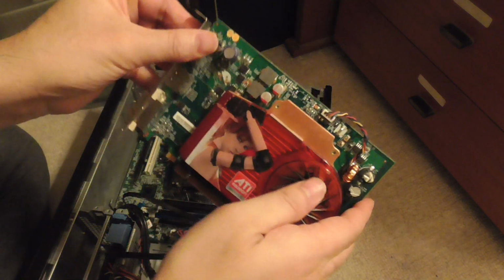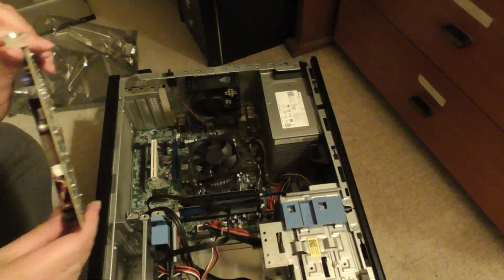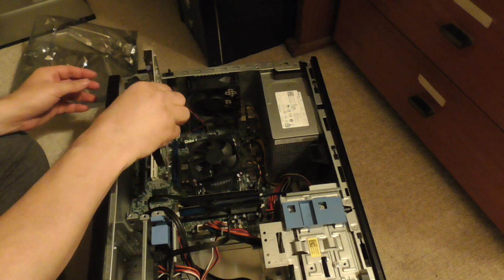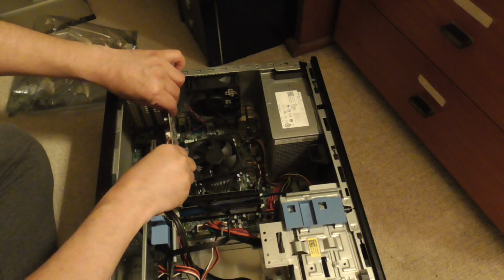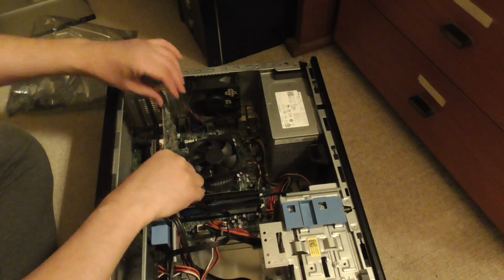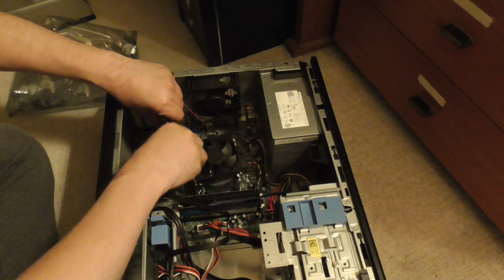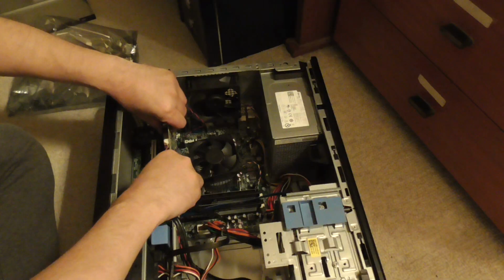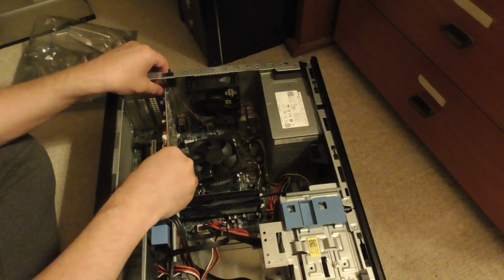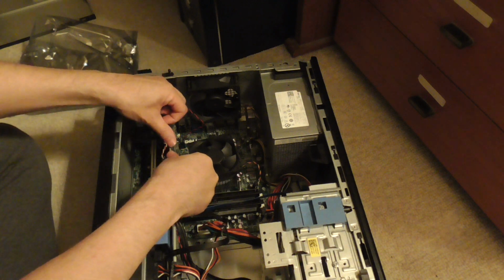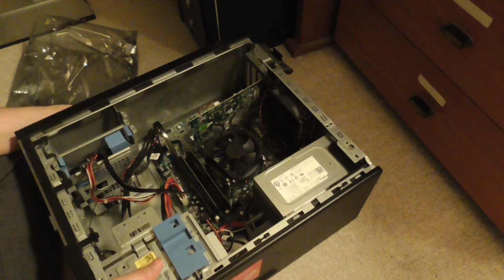This is the graphics card that I want to get in. So let's see. So now just get it in like this. Just align it with the PCIe slot. And then just push it in, and the graphics card should just go right in.